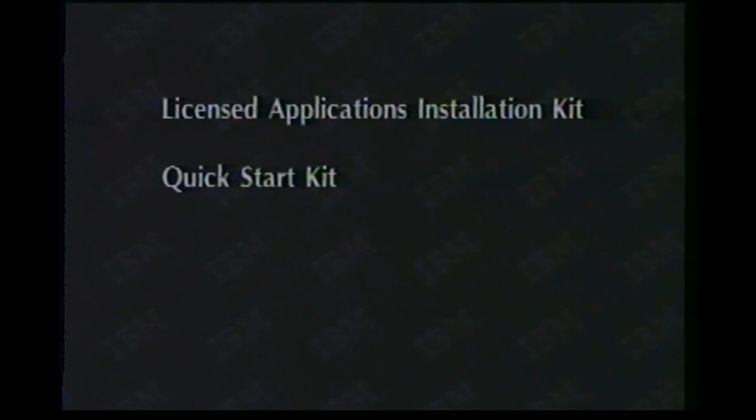During your first few sessions with your system, the Quick Start Kit will provide you with quick answers to your questions. If you like, attach it along the edge of your keyboard for ready reference. Info Explorer is a quick but comprehensive source of help that's available from your system display. And Info Trainer provides you individualized training on how to use your RISC System 6000 computer.